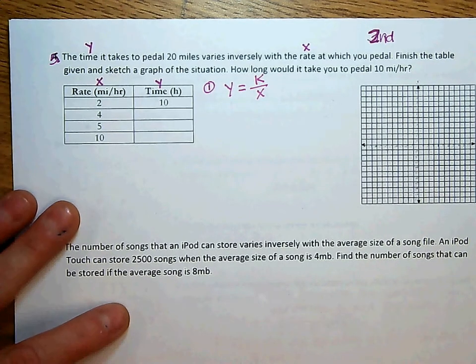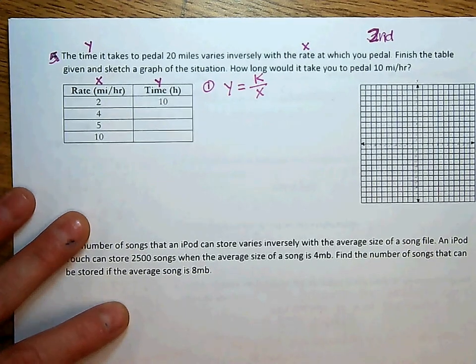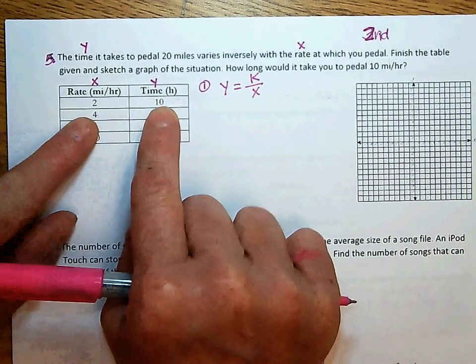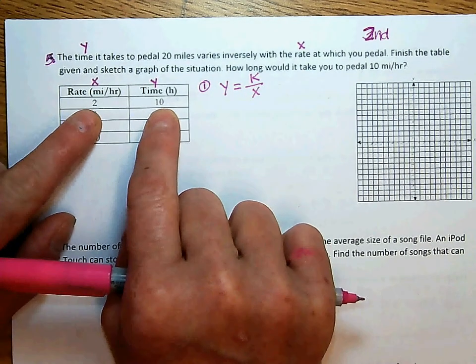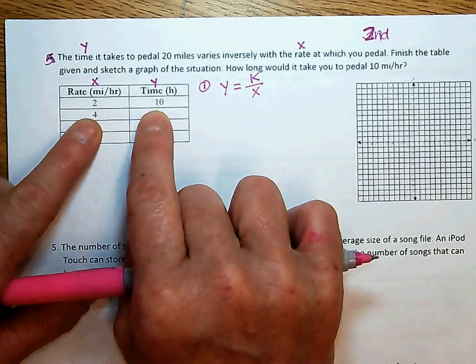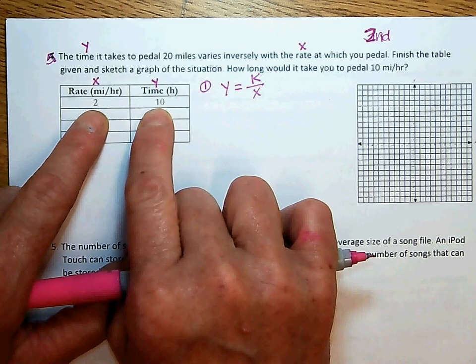So now, Step 2, plug in X and Y. Let's look back at the problem. We've got to look at the table. We have to plug in both values that we know so we can find K, right? So let's start with the first row.